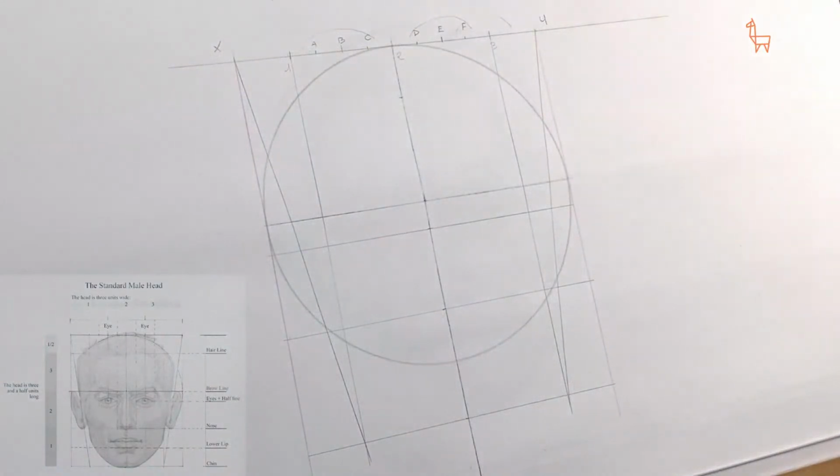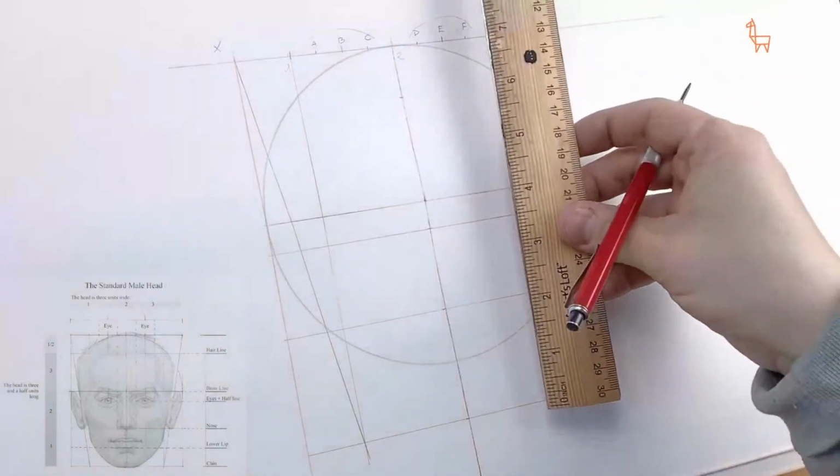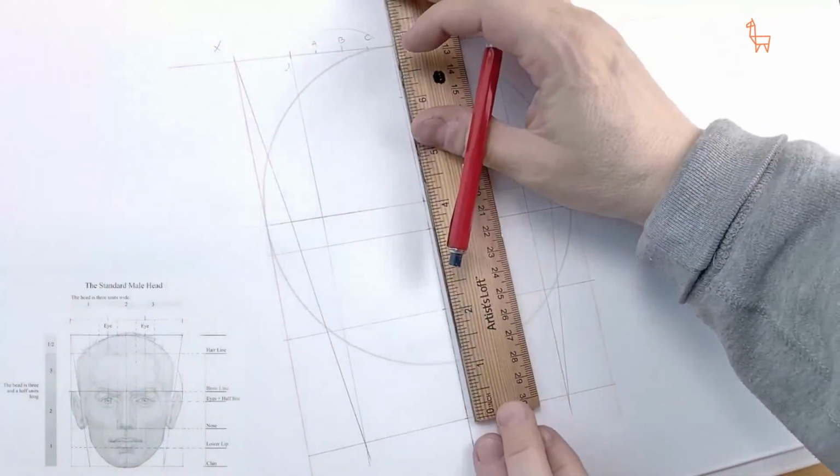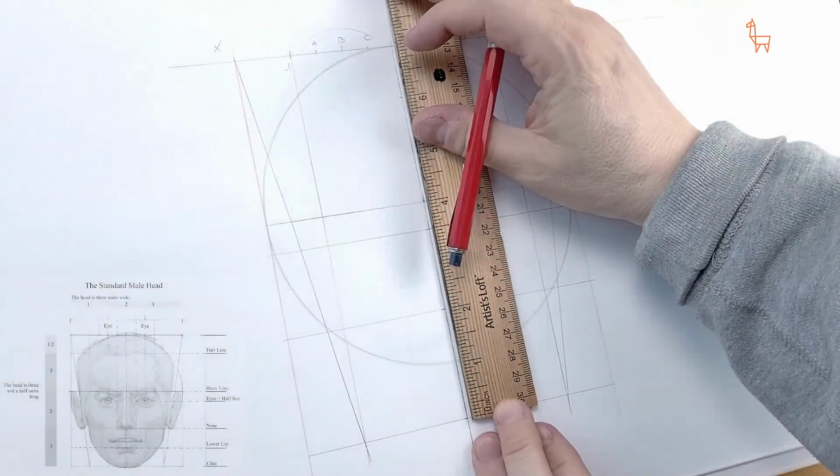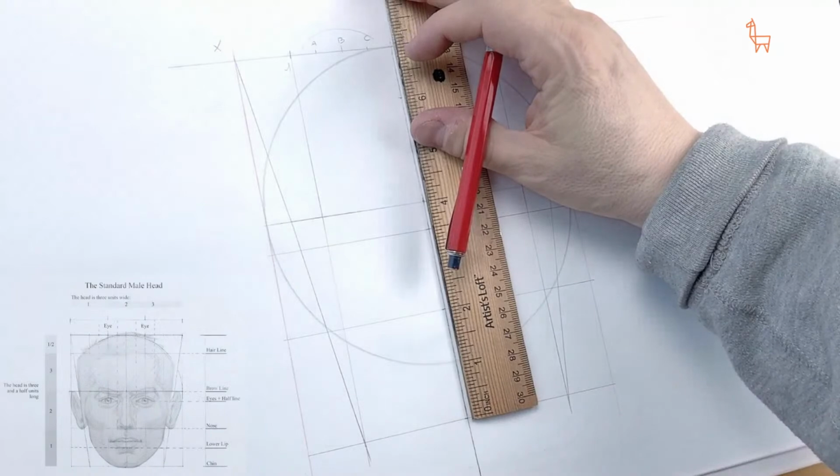Now the bottom of the circle in the drawing splits the area between the nose line and the chin line in half, or in two. And in order to find the mouth line, I need to split the area that goes from the nose line to the bottom of the circle in 3 parts.